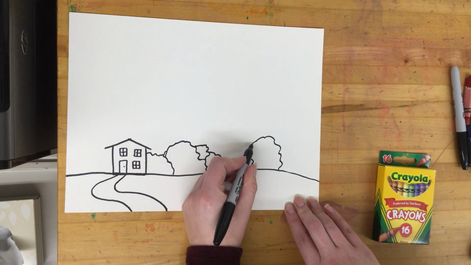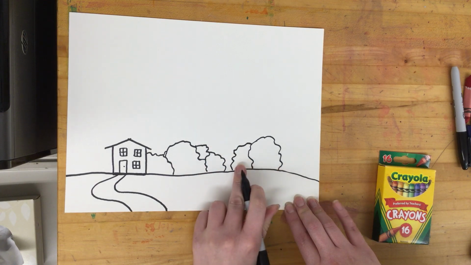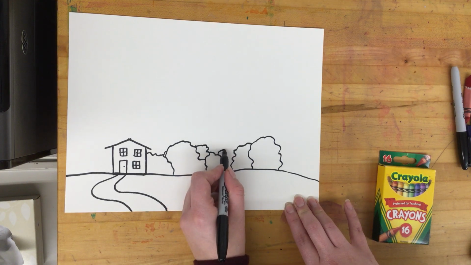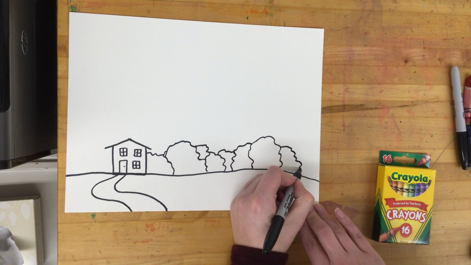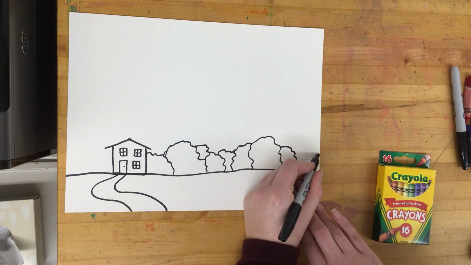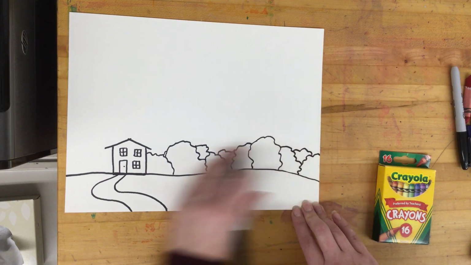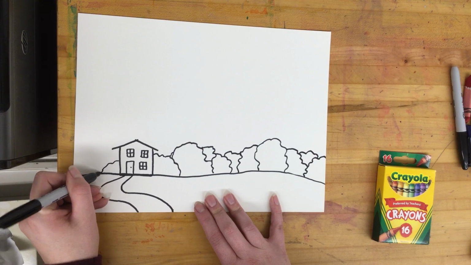Because right now we're creating what's called overlapping, which means that this bush is in front of this bush, and this house is in front of that bush. So we're creating this overlapping effect. So let's try to get that looking good. Okay, so now we have all these bushes right here. And maybe there's another one coming out from the side of the house.